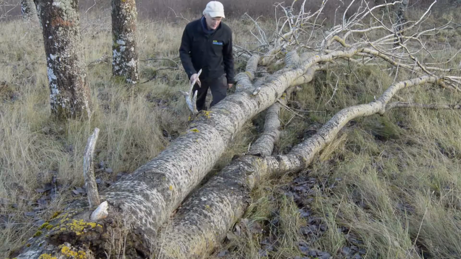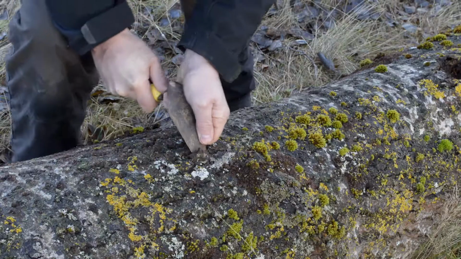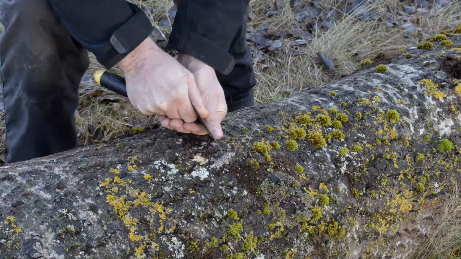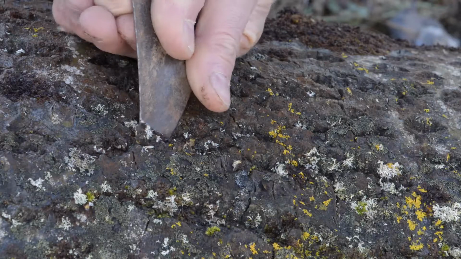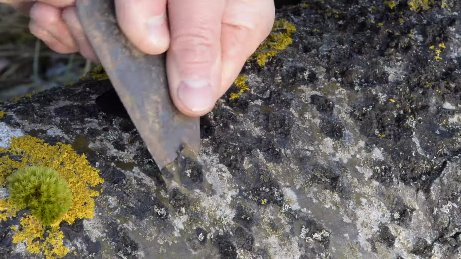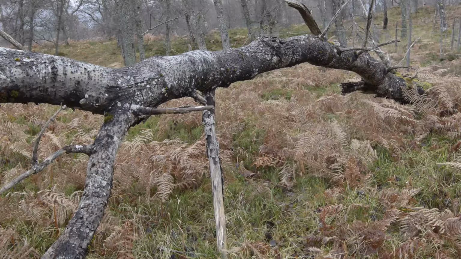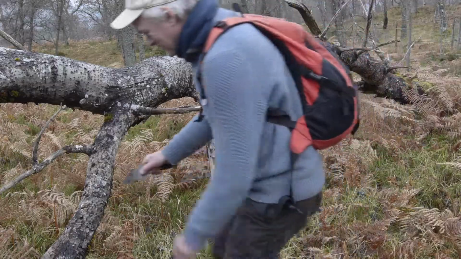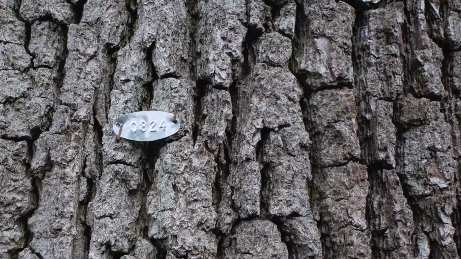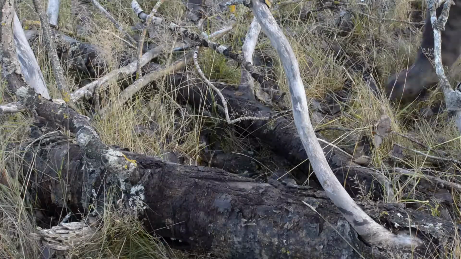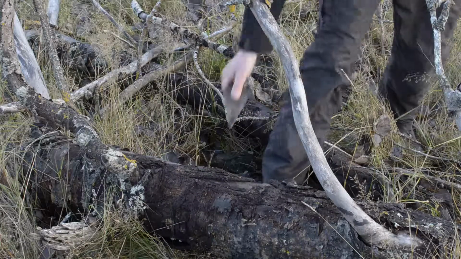The next task is to check the state of decay. In this case, the bark is firmly attached, and when a flake is removed, the underlying tissue is white. This is a freshly fallen tree. Remember to take a photo of each newly fallen tree or branch, get its GPS coordinates, and put on a numbered tree label.